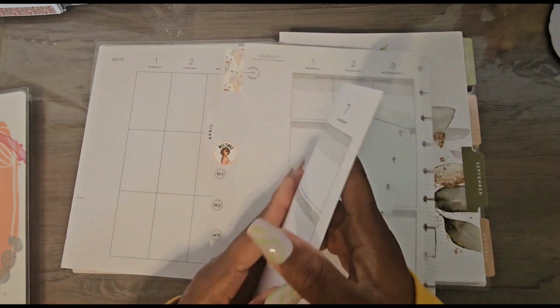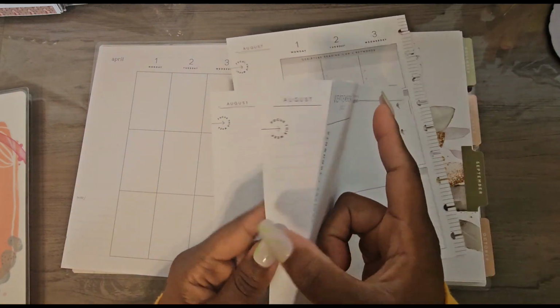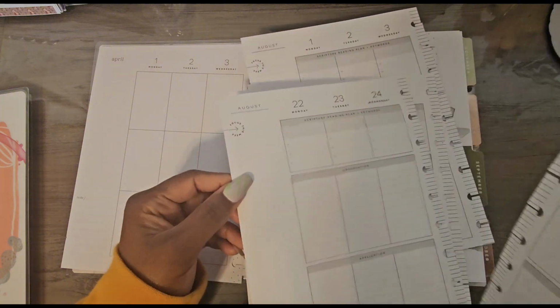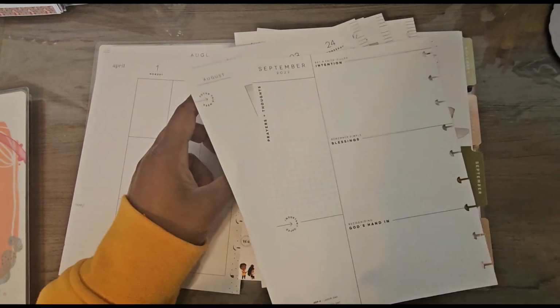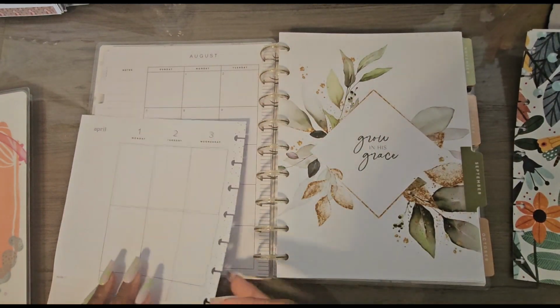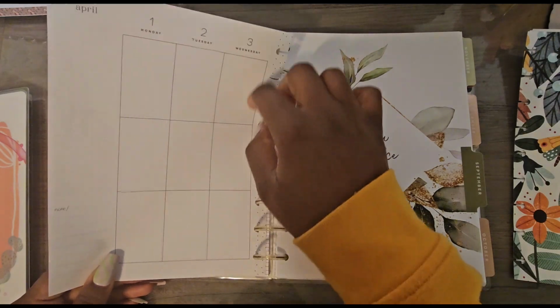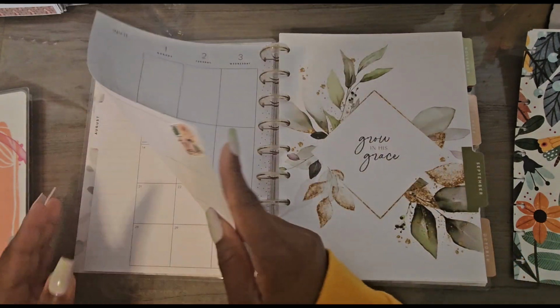So the only thing I'll have to cover is the August instead of redating all of the pages. That is the reason why I do that. And this way, I don't lose a whole monthly.